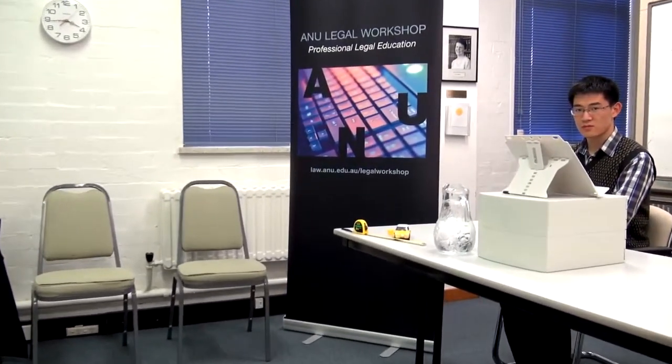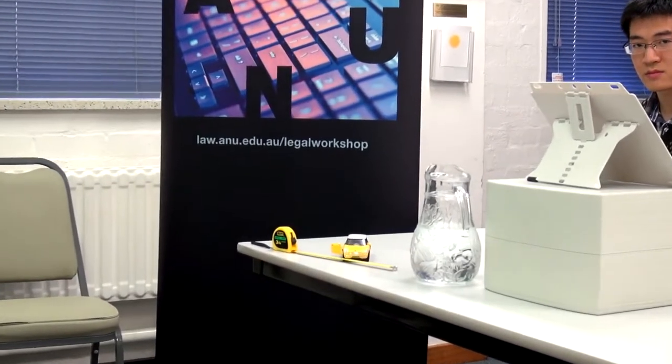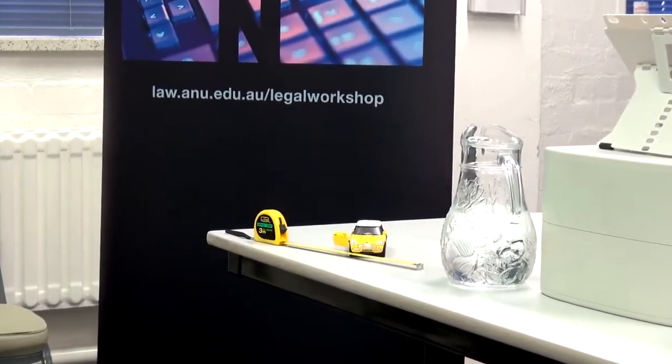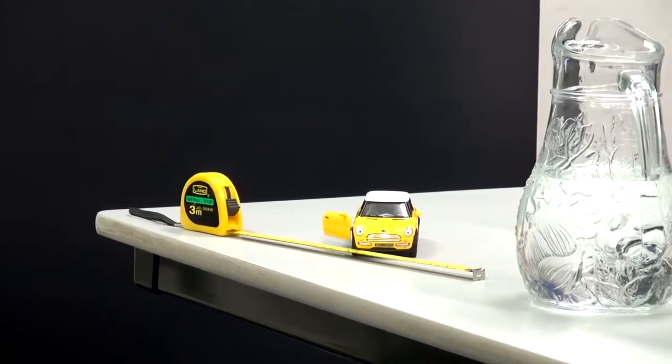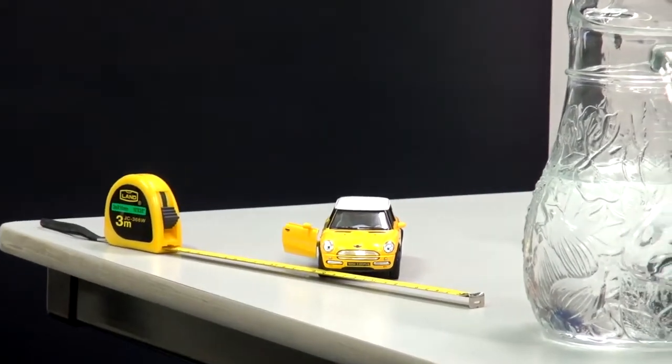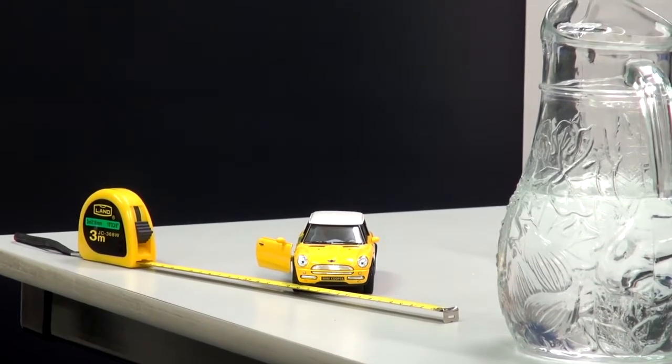For that reason, you'll see that Edmund has in front of him two small objects on the table, one of which is a tape measure, and the other of which is a simple die-cast model car. Notice that there is also a water glass there. All of these are props.